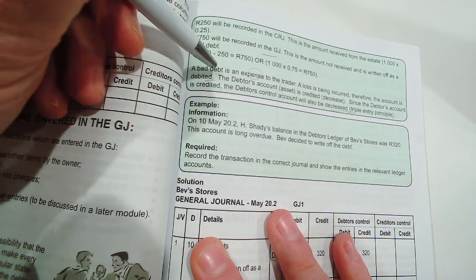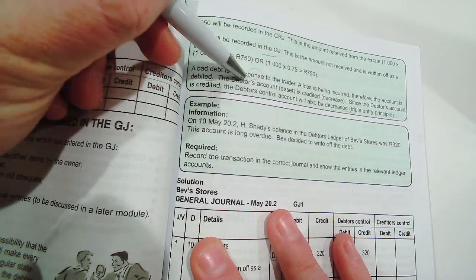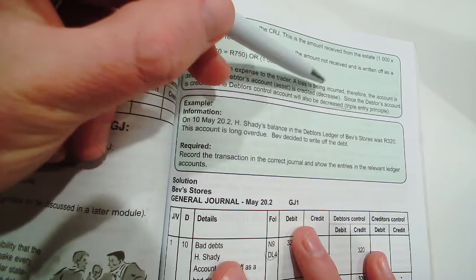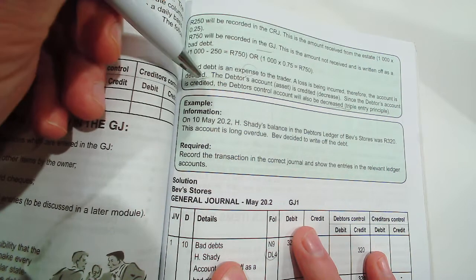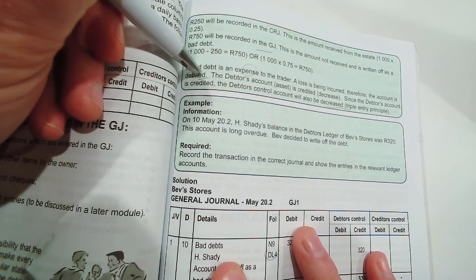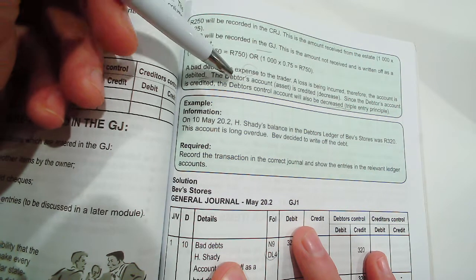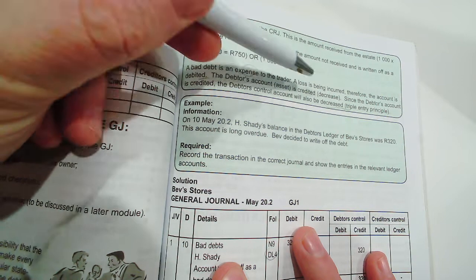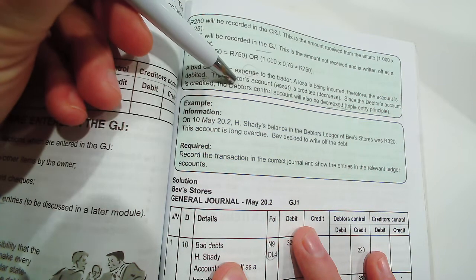Bad debt is an expense to the trade. You're losing money, so it's an expense to you, a loss incurred, therefore the account must be debited. Expenses are normally debited because it makes the owner's equity less. The debtor, which is an asset, will then be credited because the debtor decreases.